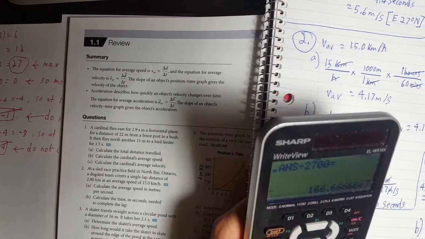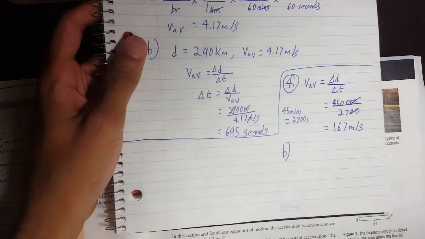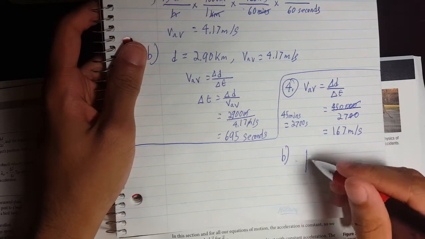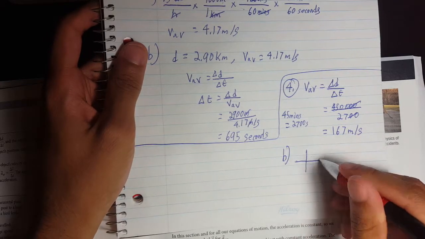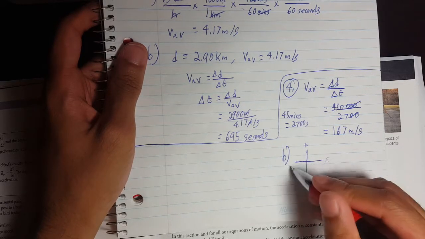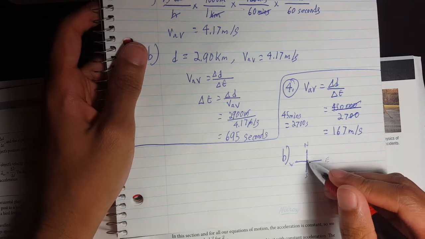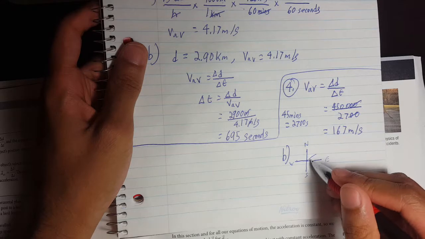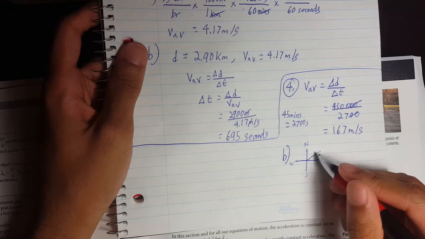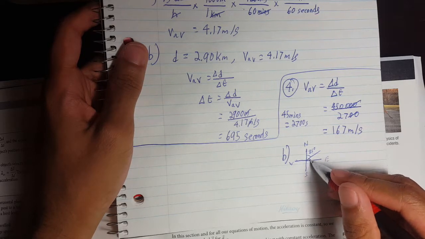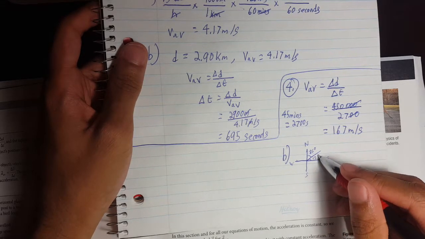Now if you want to find the average velocity, it's going to be the same thing, but now there's a direction, a compass heading of 85 degrees. I'm just going to draw a diagram. So this is north, south, east, west. The compass direction is 85 degrees. Not to scale, but let's just say this is 85 degrees. So that means this angle here is going to be 15 degrees.